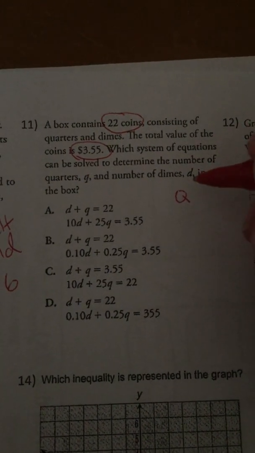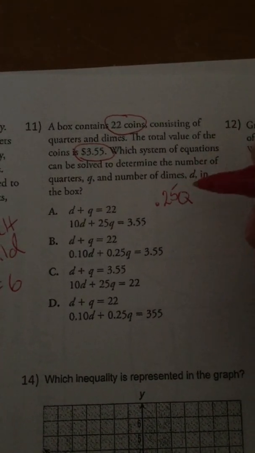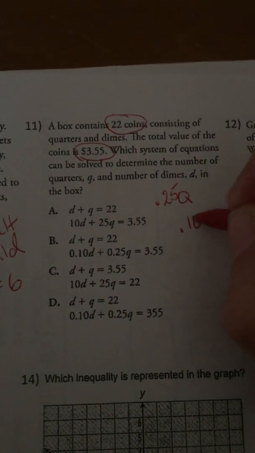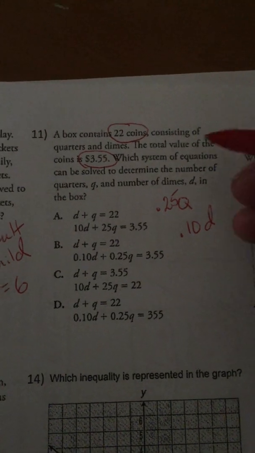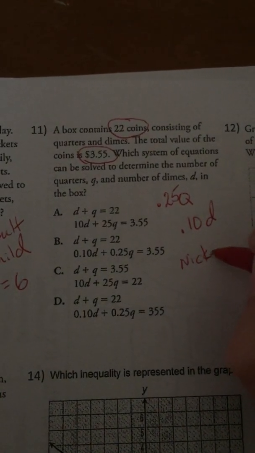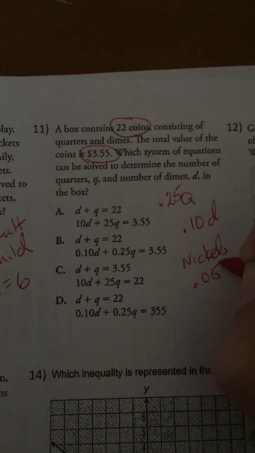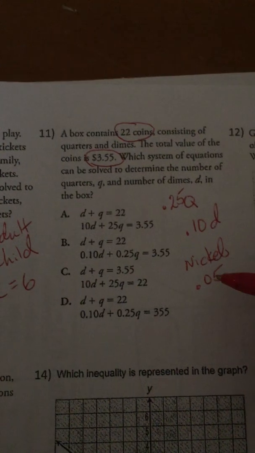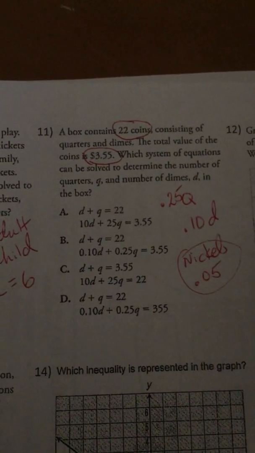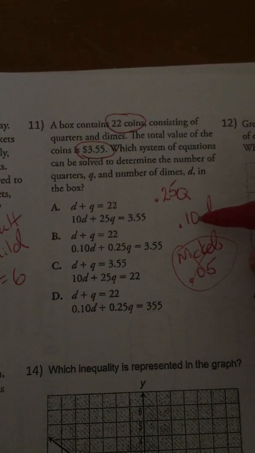Q's, if you've got a Q, how much is a quarter worth? It's 0.25, okay? It's not 25, it's 0.25. And then dimes are 0.10, so the 0.10 should go with the D's. Had they had nickels, and I'll write down nickels for you. There were no nickels in this one, but if there were nickels, nickels are worth 5 cents. That's 0.05, okay? Not 0.5, not 5, but 0.05. So had there been nickels, you would have used the 0.05, but we don't have that in today's. So 0.25 goes with the Q's, 0.10 goes with the dimes.